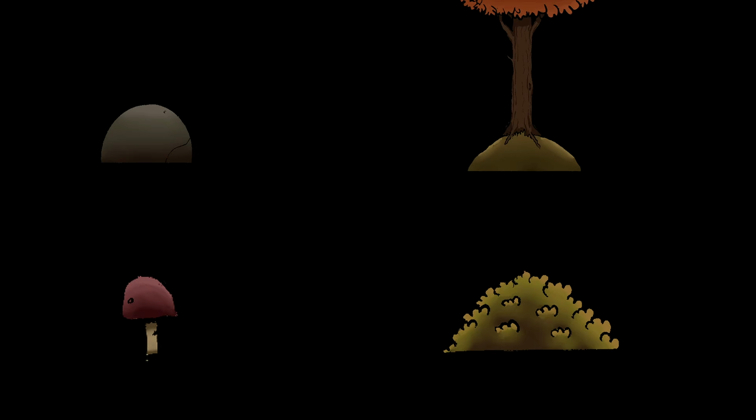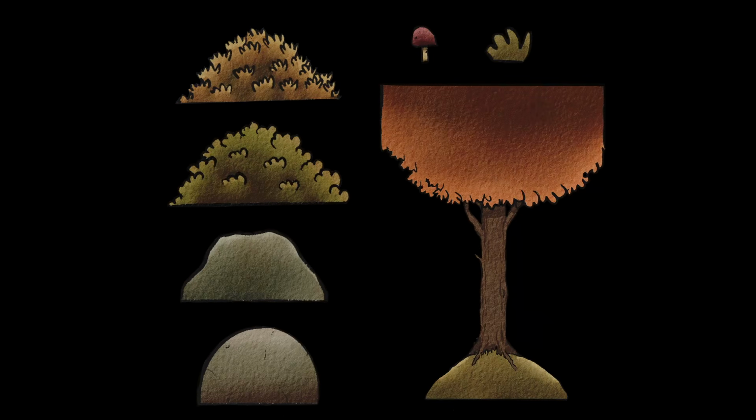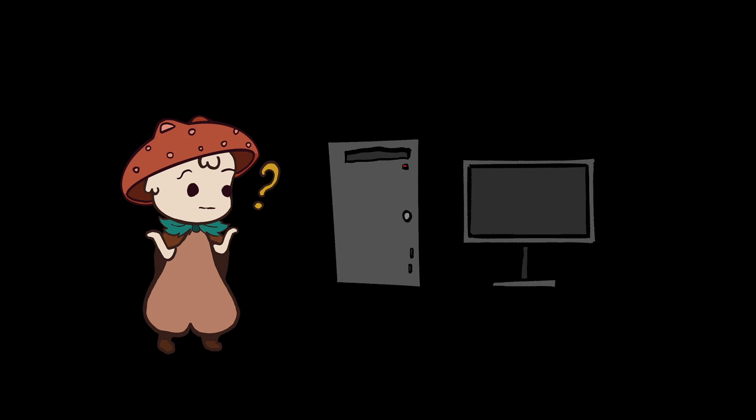In this video, we're gonna focus on drawing 4 simple assets: rocks, bushes, mushrooms, and trees. Let's start with drawing each of these. I'm going to be using Procreate. If you have a computer and don't know which program to use, I recommend Krita. It's free and open source.